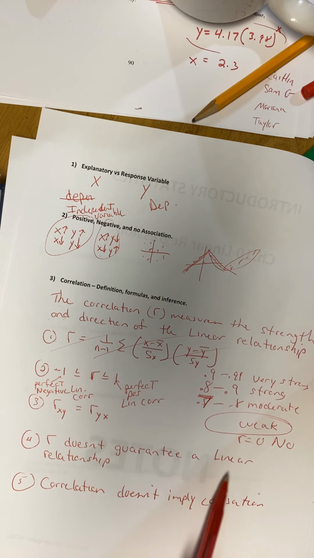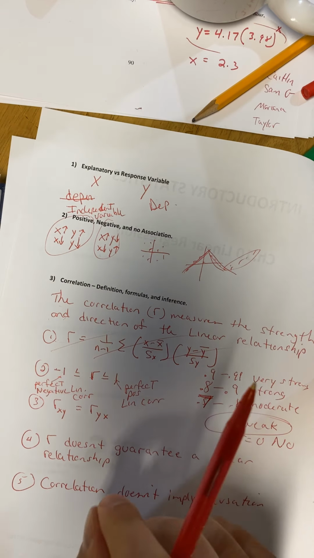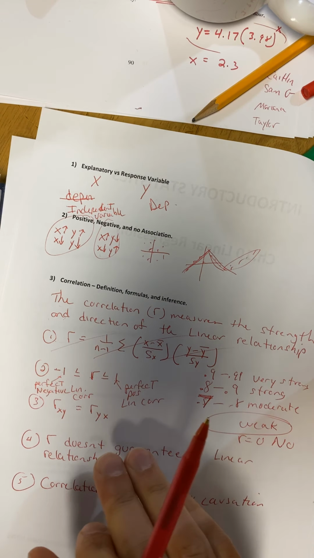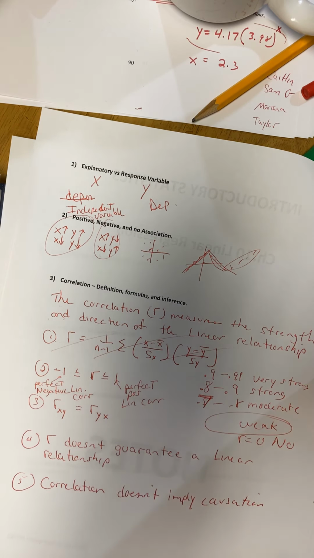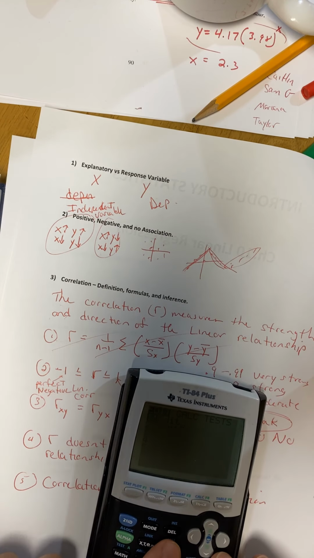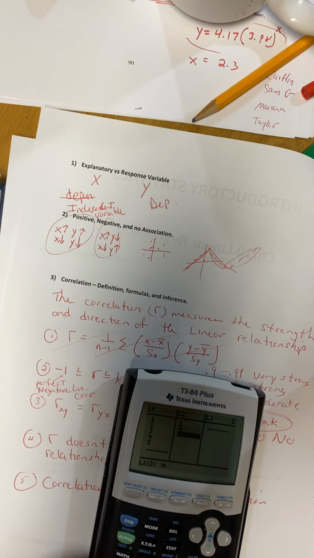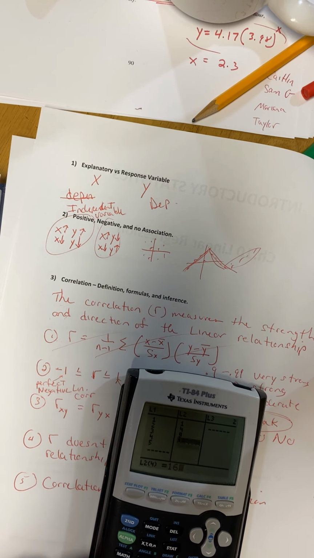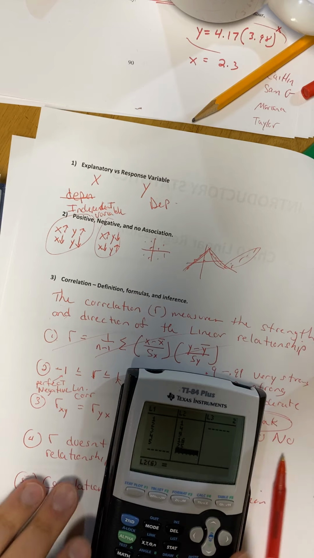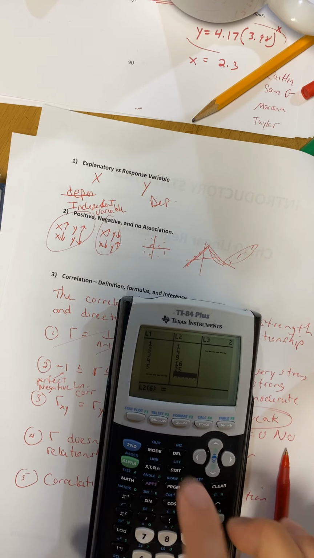Now, R does not guarantee a linear relationship. I could plot y equals x squared and find R, and that does not mean it's linear. In fact, I'm going to do that. So here, x is 1, 2, 3, 4, 5, and y is 1, 4, 9, 16, 25. And then I'm going to hit stat.